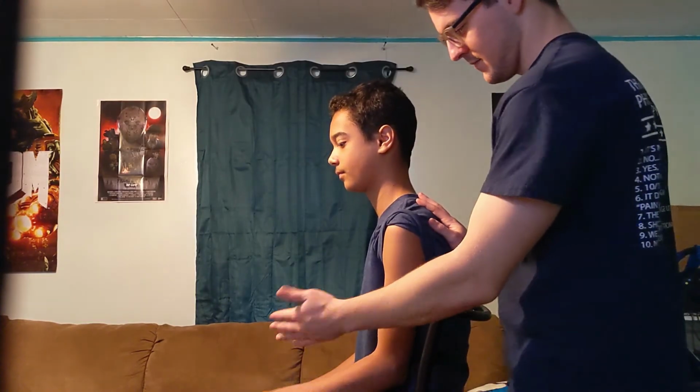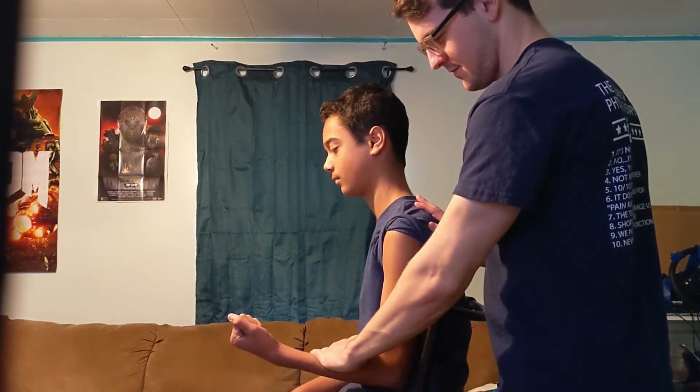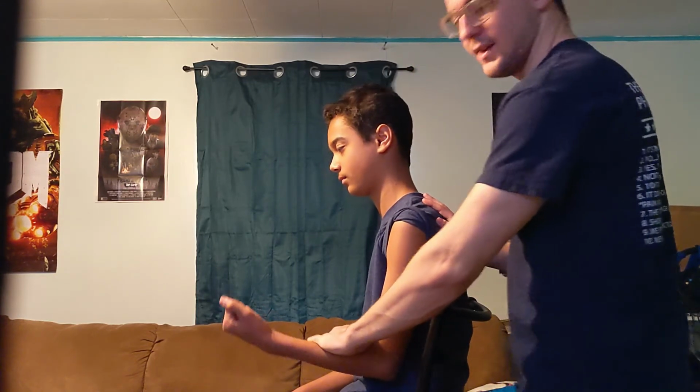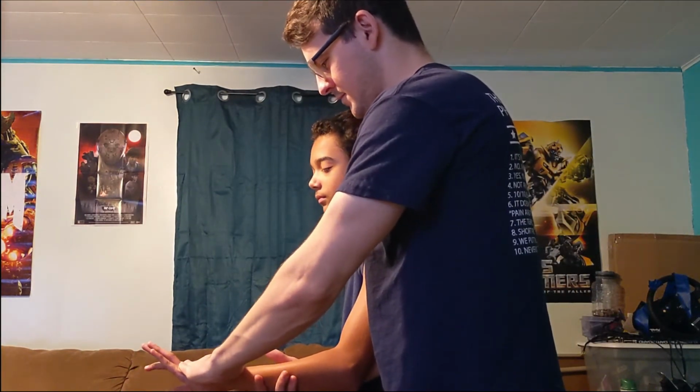For the C6 myotome, we will be assessing elbow flexion and wrist extension. For elbow flexion, stabilize the shoulder girdle and ask the patient to perform a bicep curl as you resist. For wrist extension, stabilize the forearm and resist wrist extension with your resistance hand.